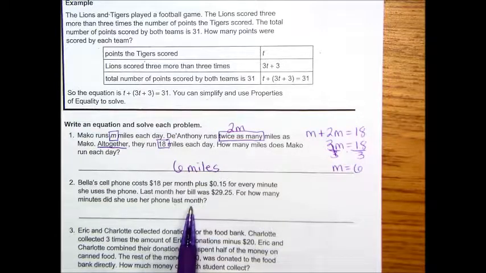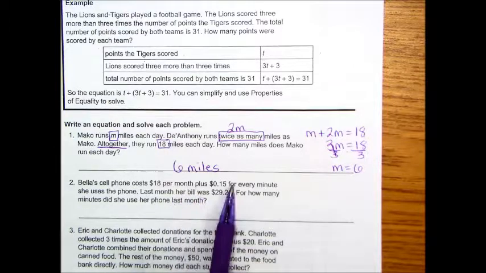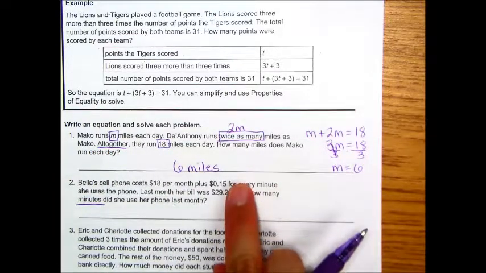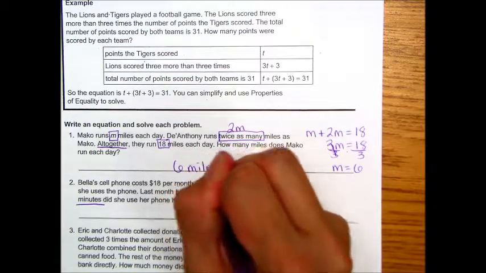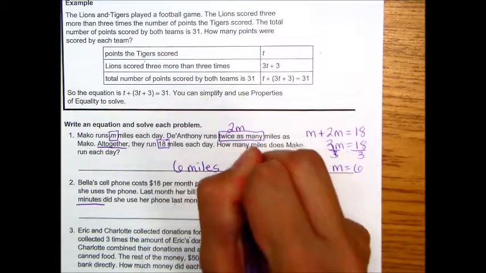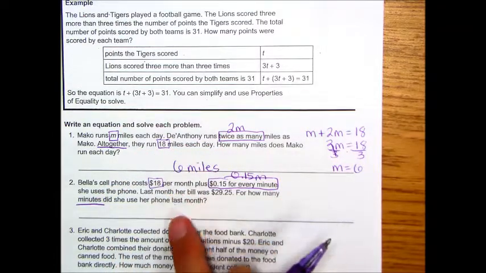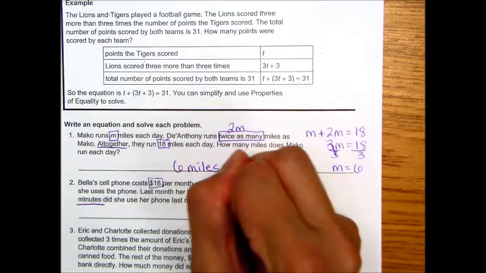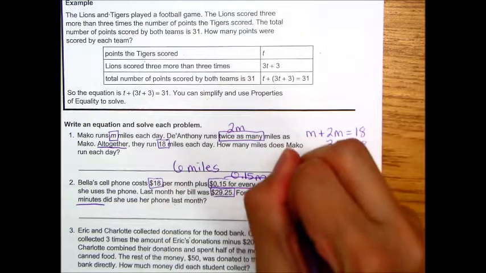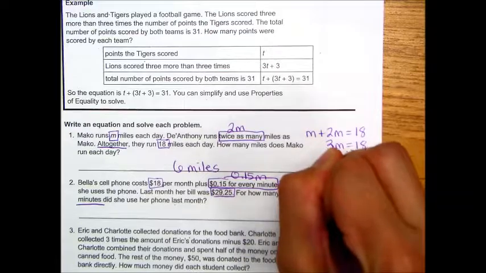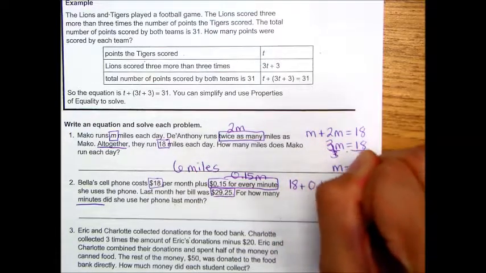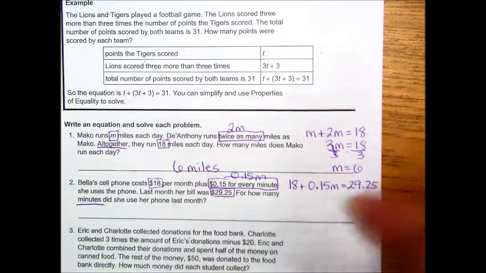So in this situation, we sometimes end up with a case where some people are trying to put a variable for months instead of minutes, but that's where you have to look at the question. For how many minutes did she use her phone? So you want your variable to be with the 15 cents per minute. So we're going to have 0.15M. 18 is what she pays no matter what. And then her total bill was $29.25. So it would be 18 plus 15 cents per minute equals a total of $29.25.